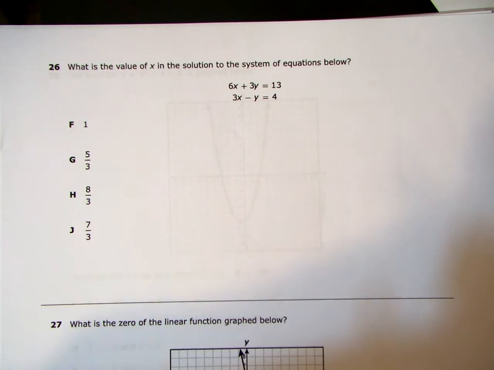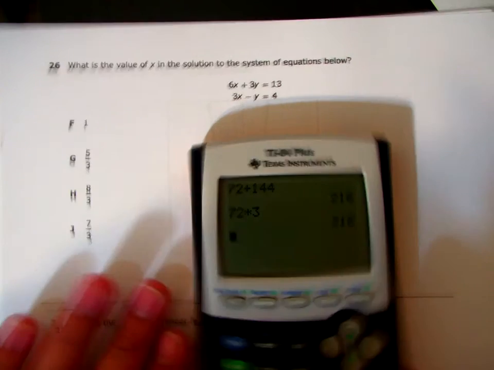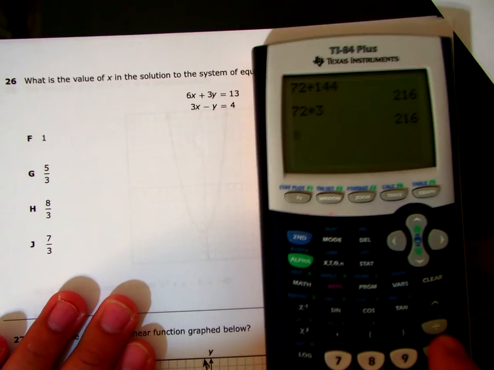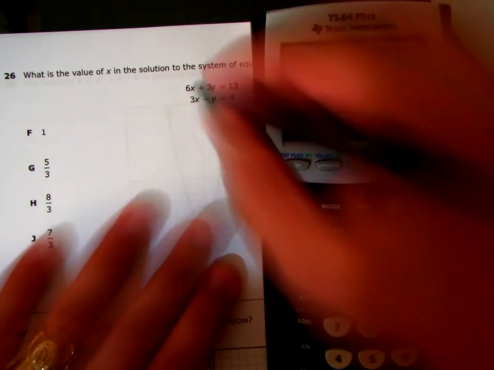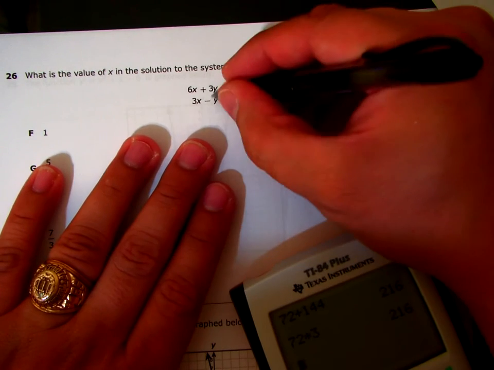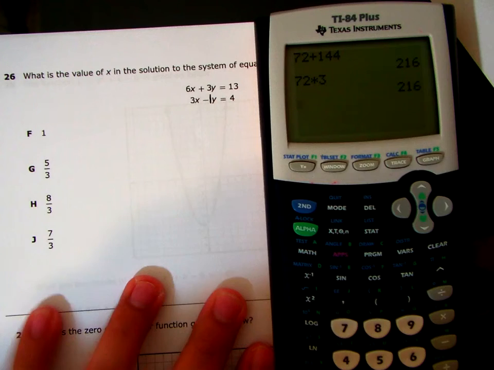Alright, this is going to be on the test for sure. I'm going to show you the steps on the calculator. Okay, so it's a little bit tedious, so hang in there with me. Okay, so here's going to be, I'll put negative 1y. Okay, so that's per second.